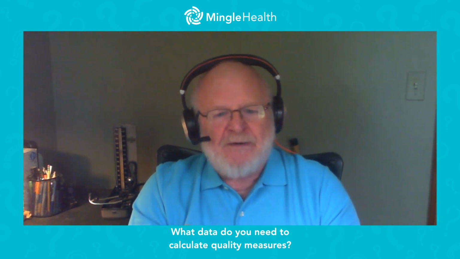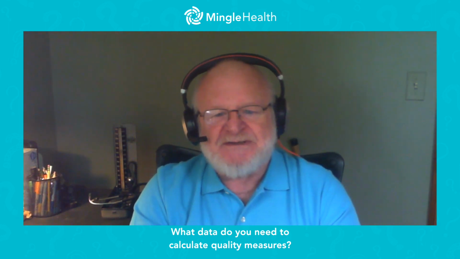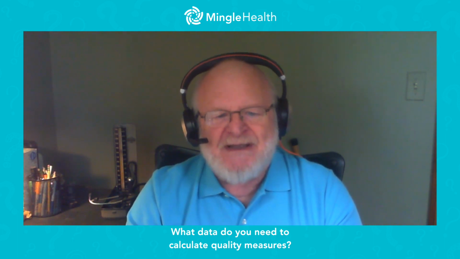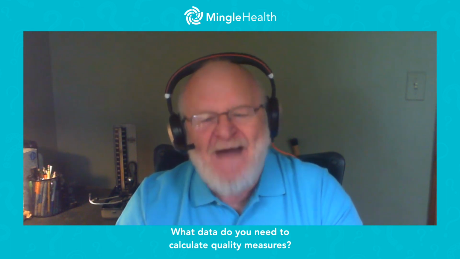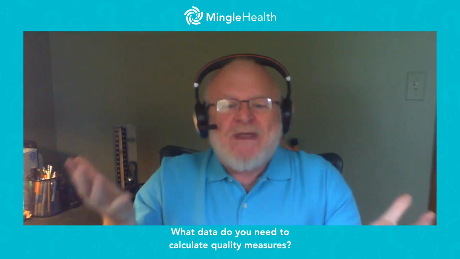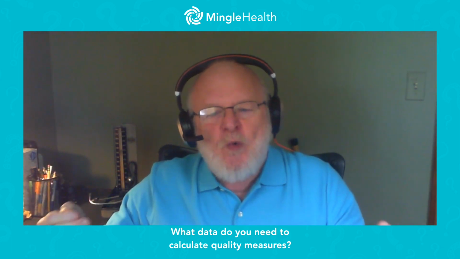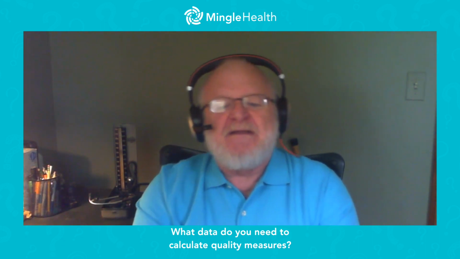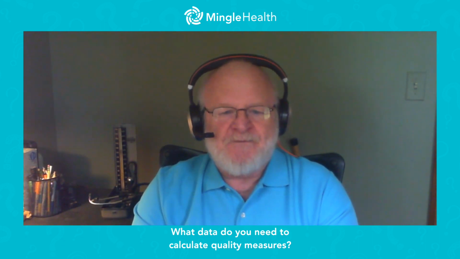The denominator, the count of eligible instances, is literally the bottom-most number in the fraction and is also figuratively the foundation of the measure. We start with the denominator. The denominator comes first. We can't measure performance until we know which and how many patients, or which and how many visits, the measure applies to.